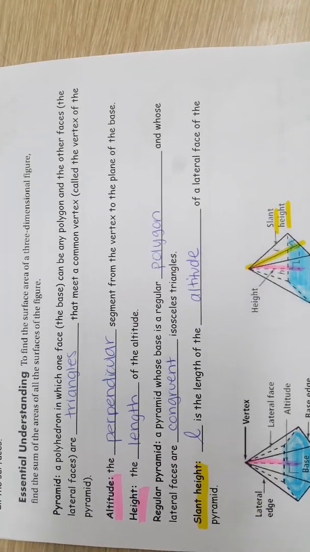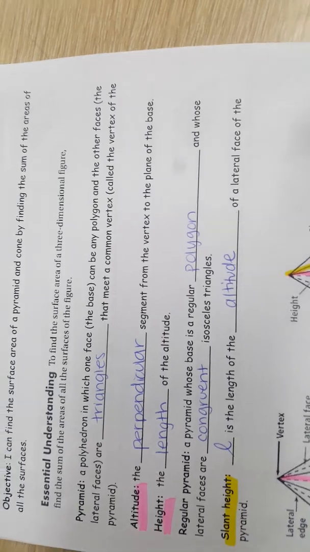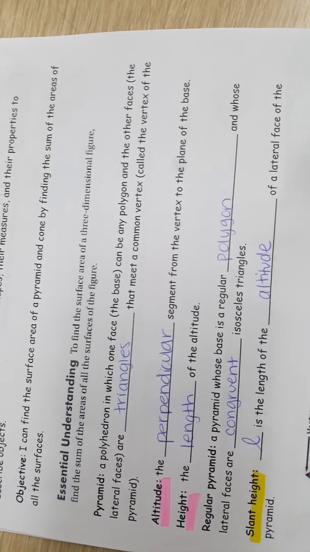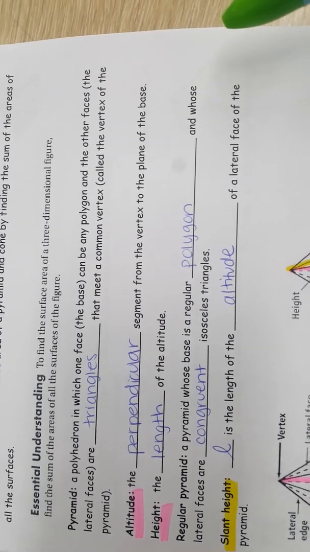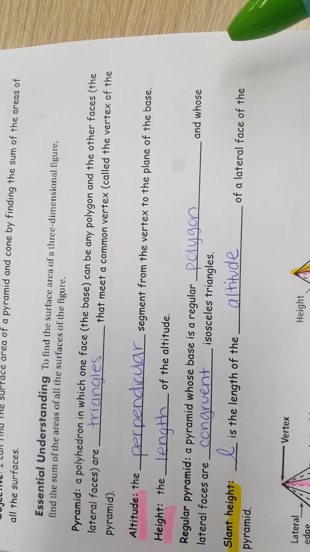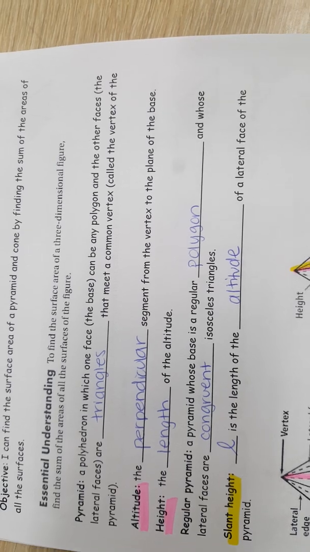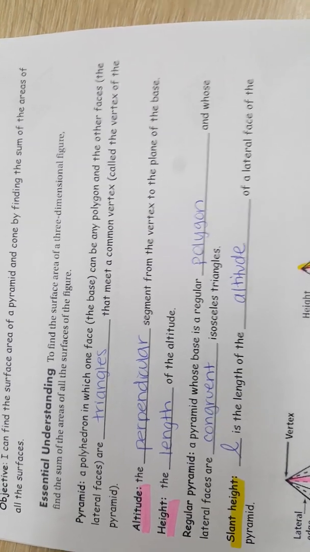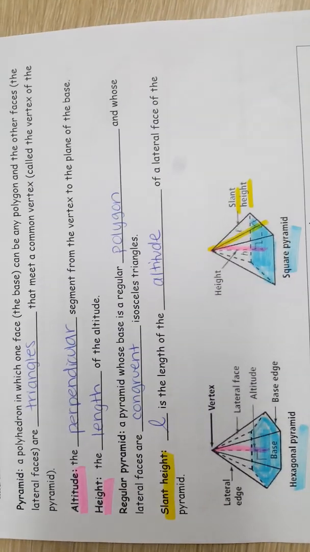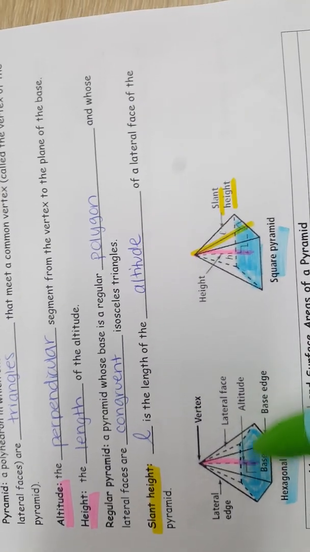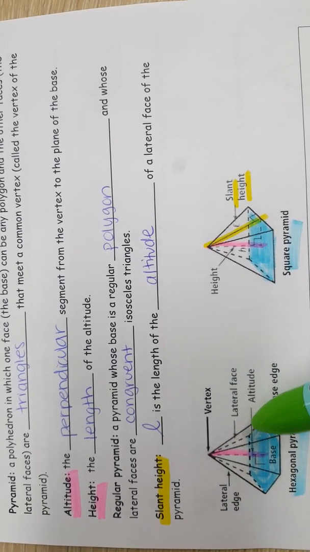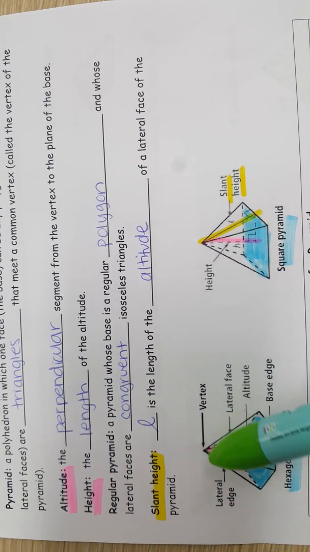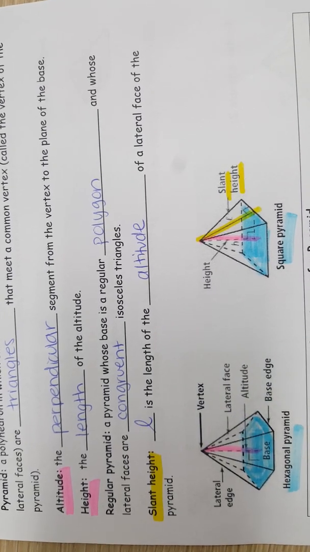Pyramid. A pyramid is a polyhedron in which one face, the base, can be any polygon, and the other faces, the lateral faces, are triangles that meet at a common vertex called the vertex of the pyramid. As you see right here, the pyramid has one base, and the lateral faces are all triangles, and on top, all those triangles meet up at the vertex.